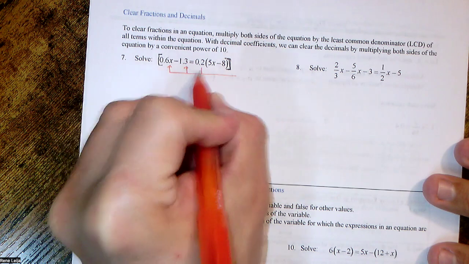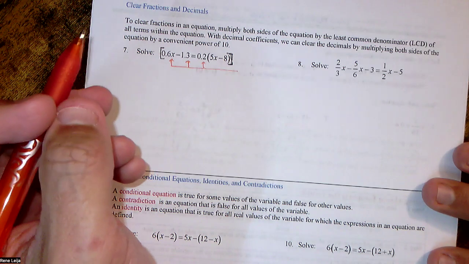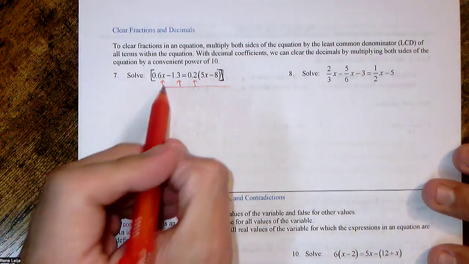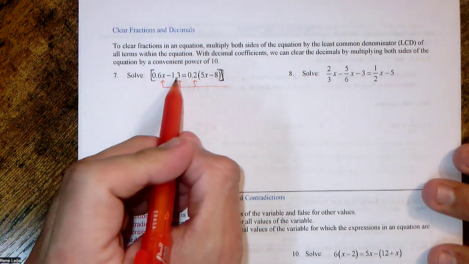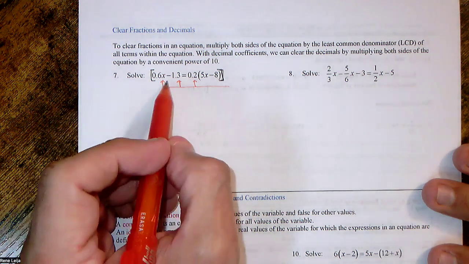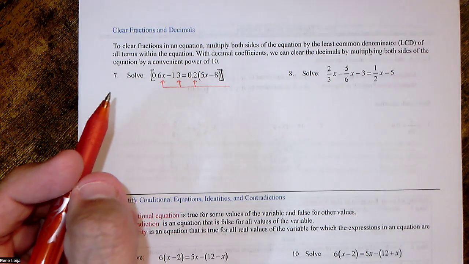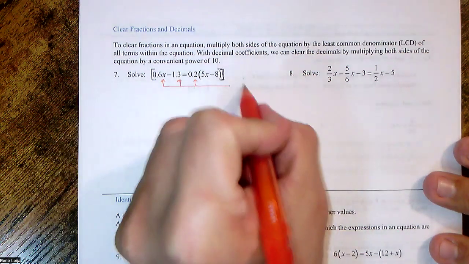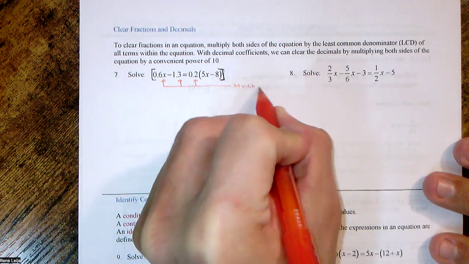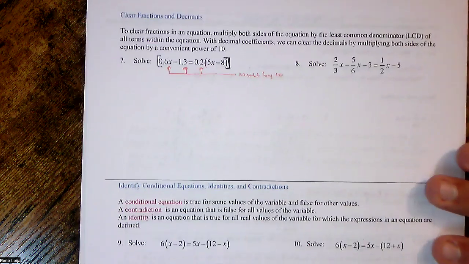What am I going to multiply those numbers by in order to get rid of the decimal? Well, if you notice, this has one decimal place, this has one decimal place, and that has one decimal place. That's the tenths place. So tenths, that means that I'm going to multiply by 10.